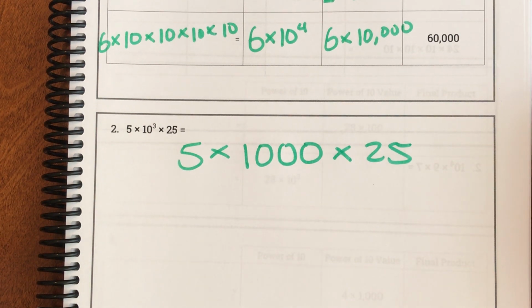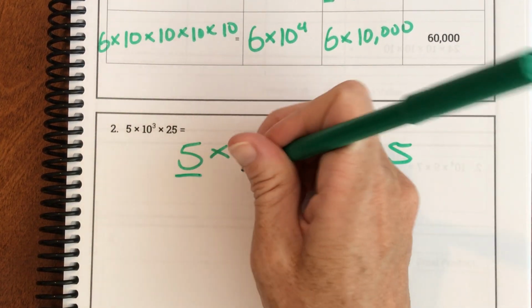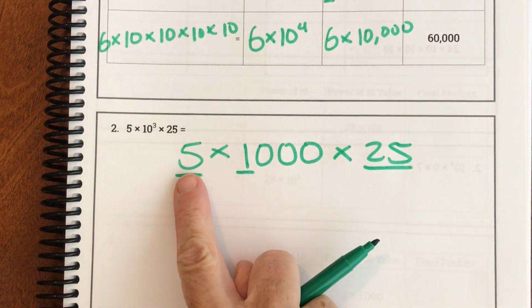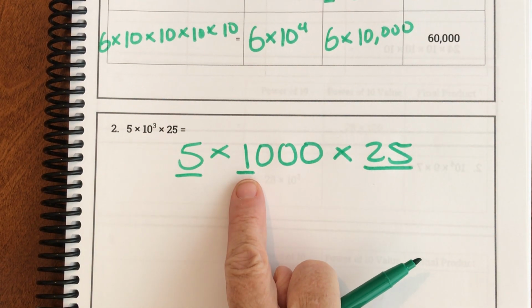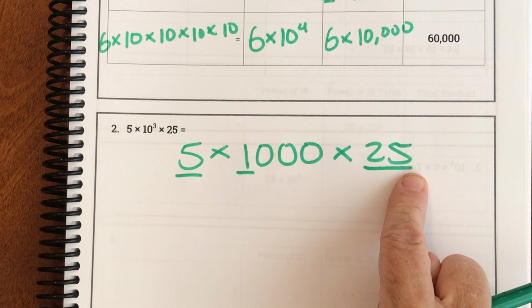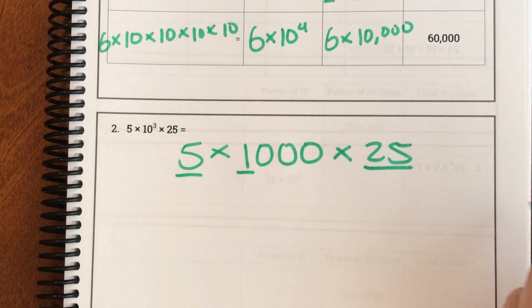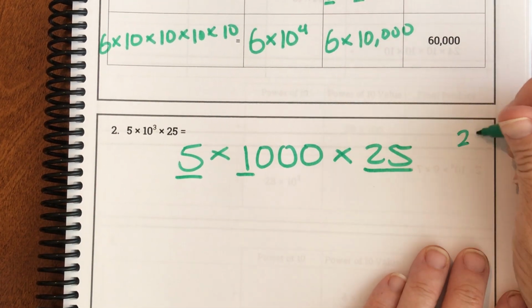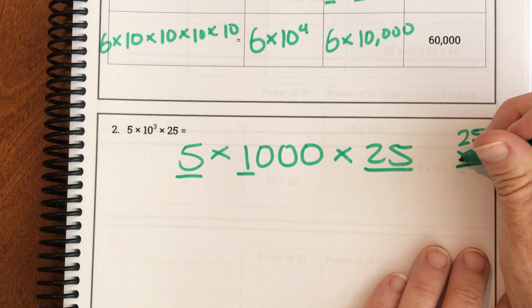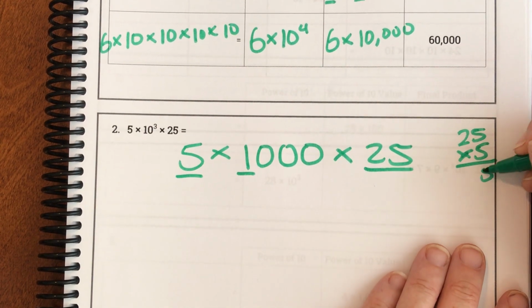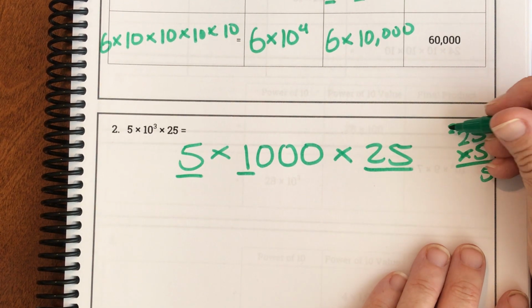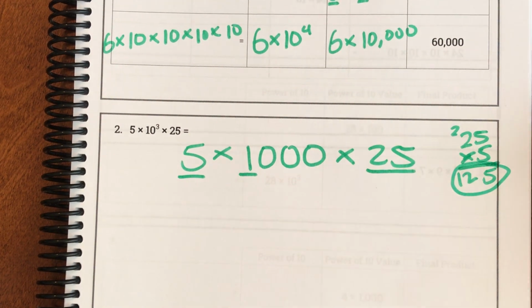Okay, our next step is to multiply non-zeros. So 5, 1, and 25. So 5 times 1 is 5. 5 times 25. Now, there's a couple ways you could do that. Some of you might know it in your head. If you don't know it, you could do side work. You could come over here on the side and say, what is 5 times 25? 5 times 5 is 25. Put the 5 and carry my 2. 5 times 2 is 10. I'm getting 125.